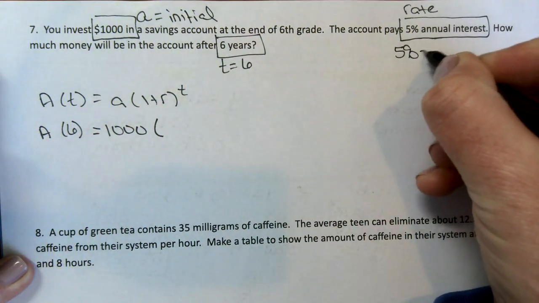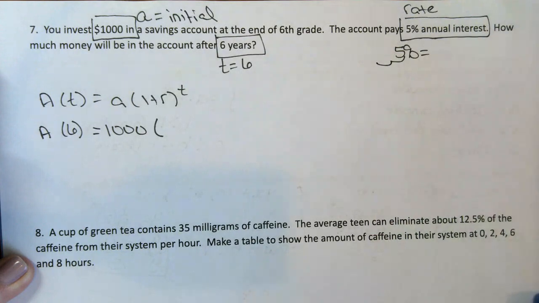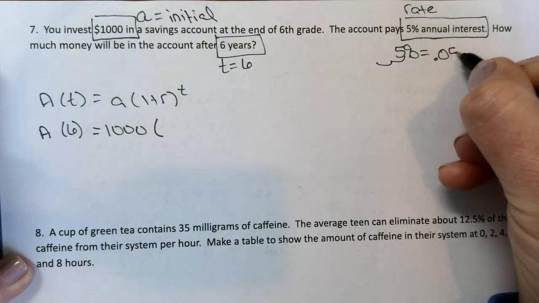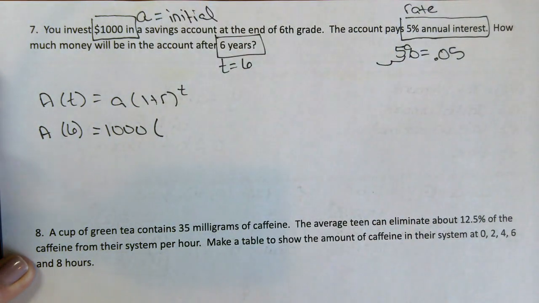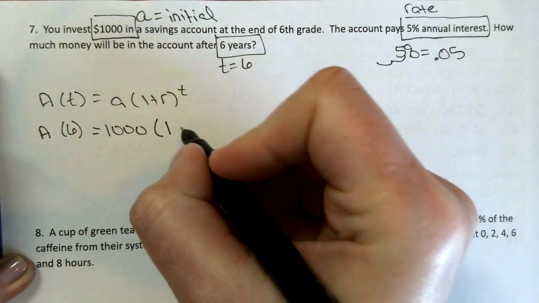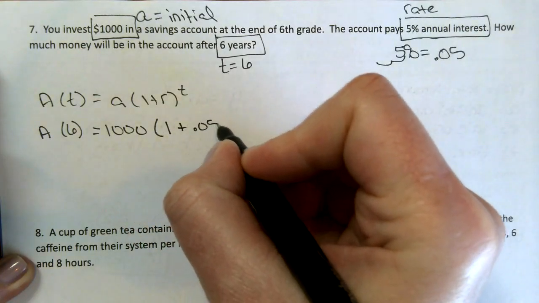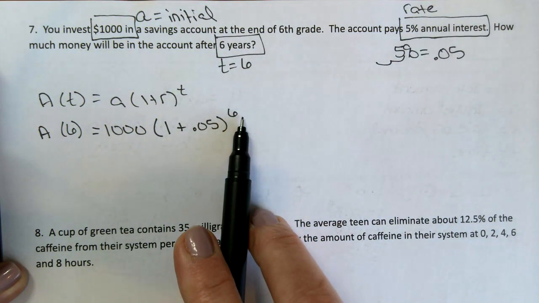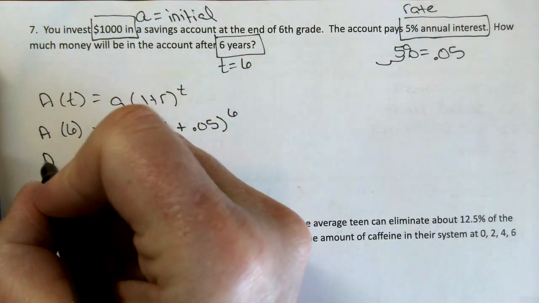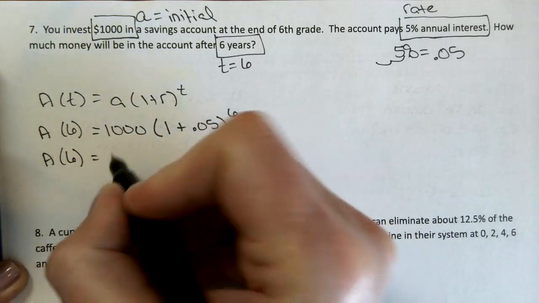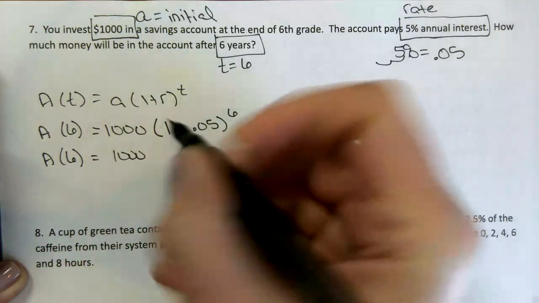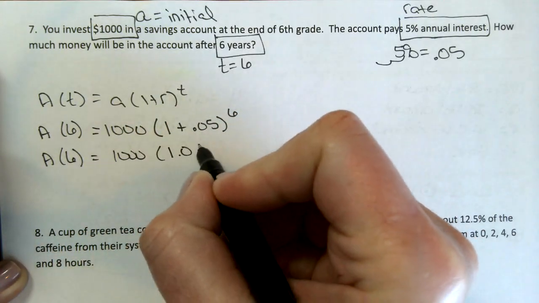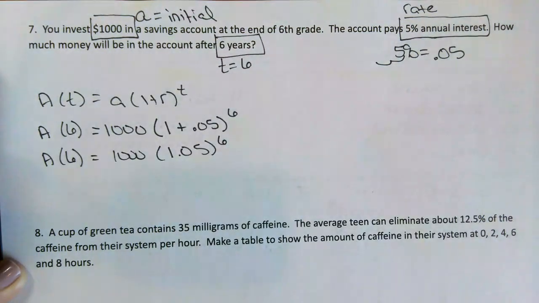So 5%. Got to remember to move it 2 spaces to the left. So that's going to be 0.05. So I have 1 plus 0.05. And then I know that T is 6, so it goes there also. 1 plus 0.05 is 1.05 to the 6th power.